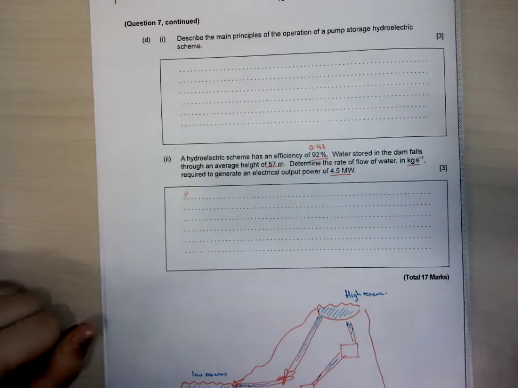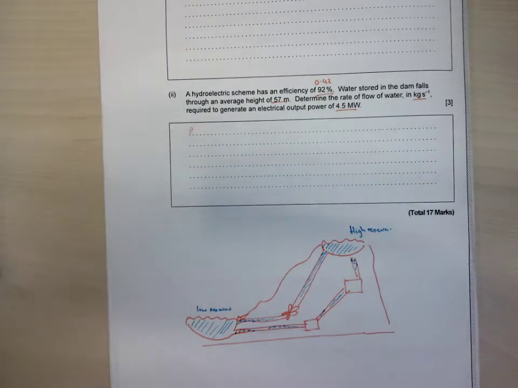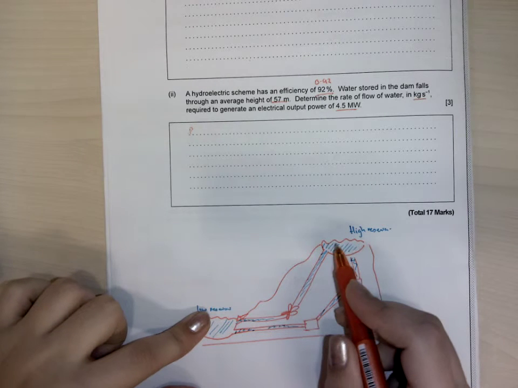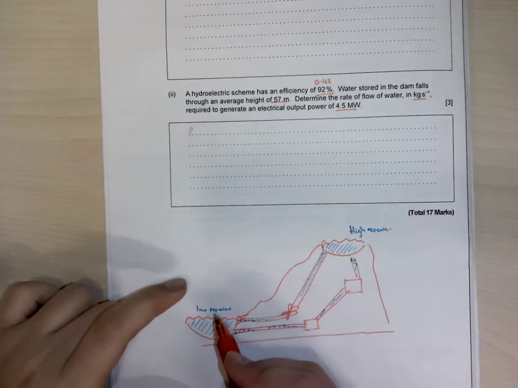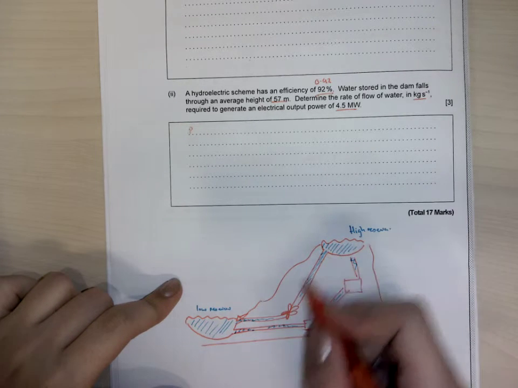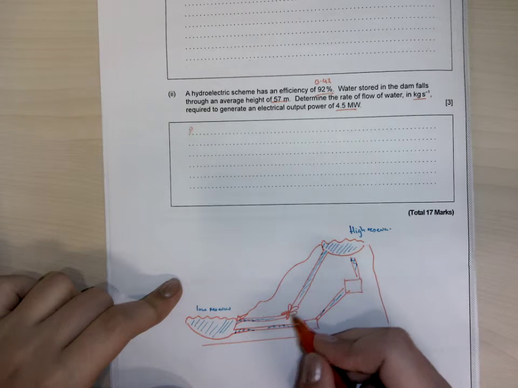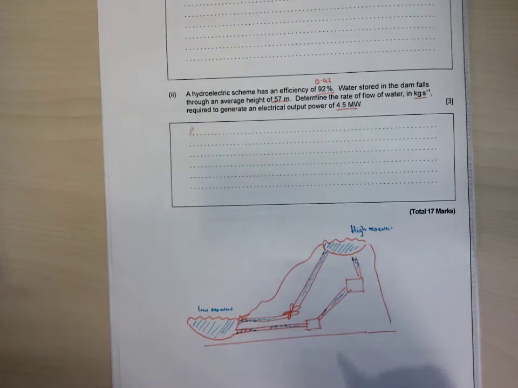Okay, question 7D. Describe the main principles of the operation of a pump storage hydroelectric scheme. So if we're looking at a pump storage electric scheme, we're looking at having two different reservoirs, with the flow of water coming down. We've got two reservoirs at two different heights and the water flows between them. In this case the water goes from our high to low reservoir, and as it does, it passes through a turbine, and the turbine's connected to a generator which generates electricity.